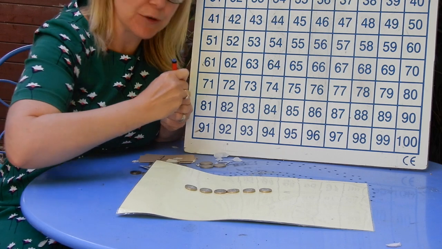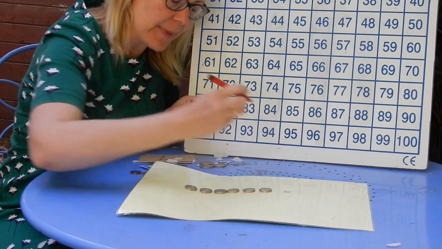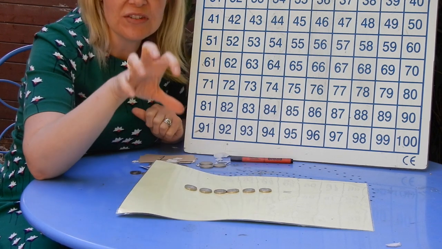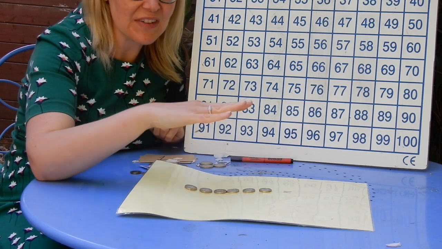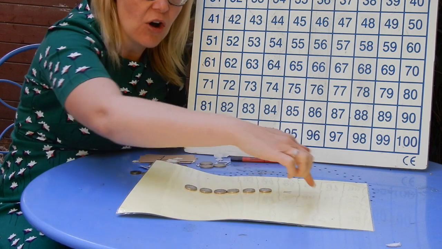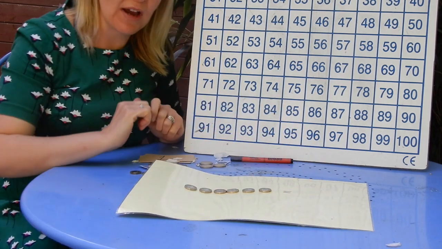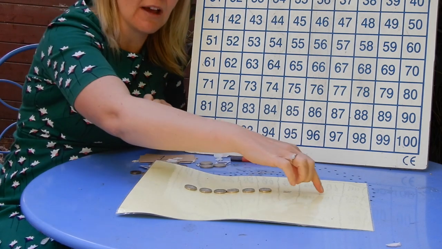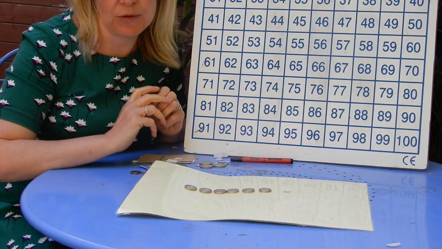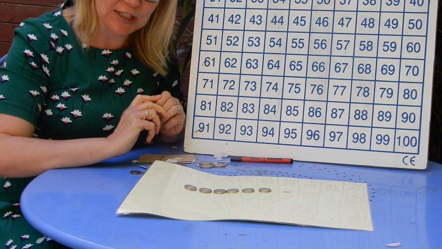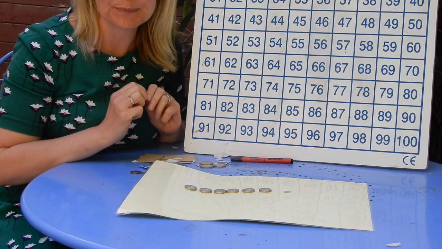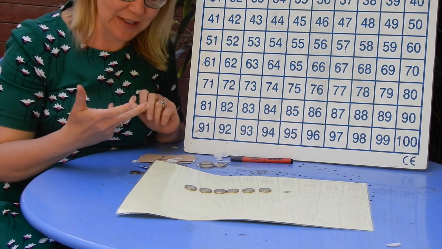Let's just pencil in my equals a bit better again because it's rubbing away. I want you to make the same amount of money, not the same number of coins, but the same amount of money on the other side, on the other equals side. So I've got £6 here. What would that look like if it's made up of £2 coins? How could I make £6 using £2 coins? Stop the video now to have a go with your £2 coins, and then we're going to do it together.